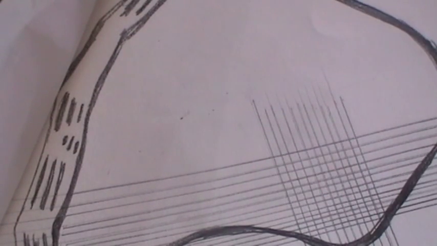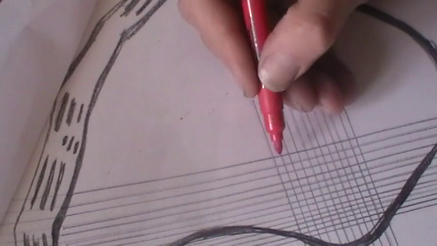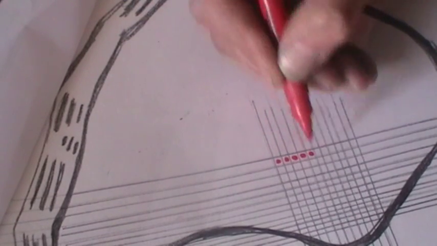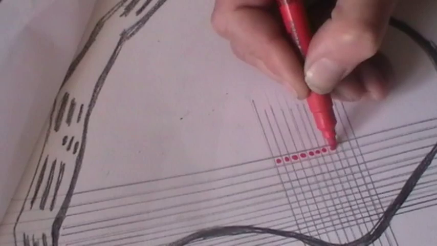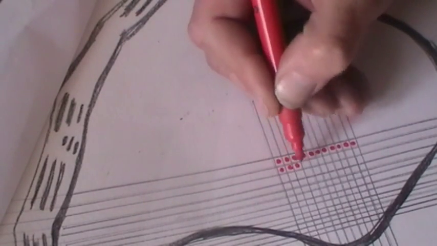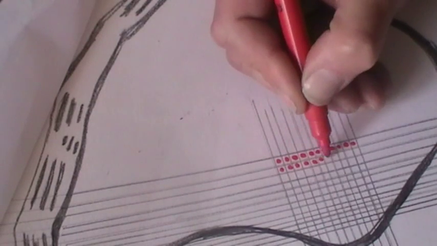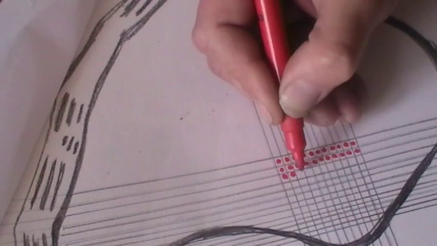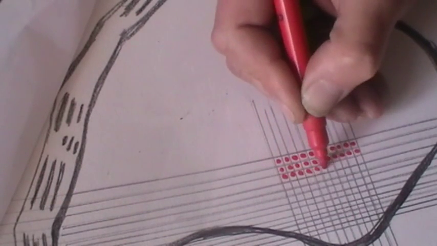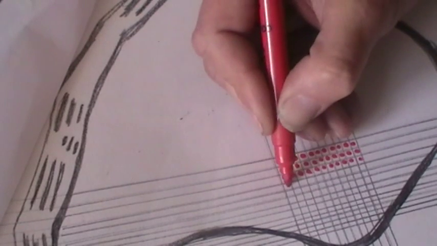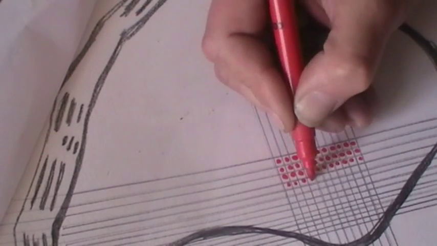Now, as you can see, once we start putting down the marks here, these appear as usual, fine. But as we go further to the left here, they will get slightly smaller.